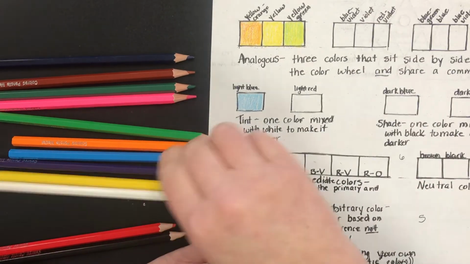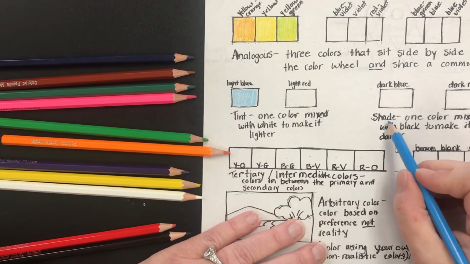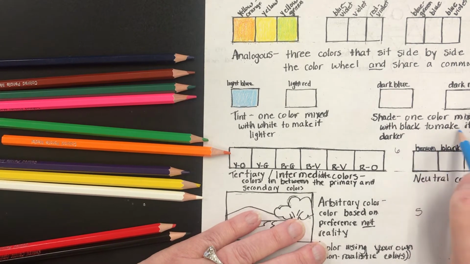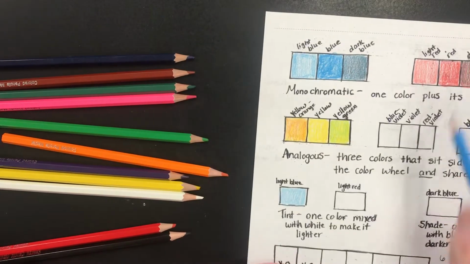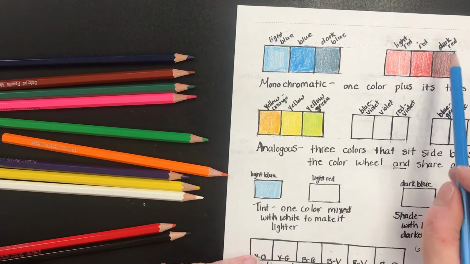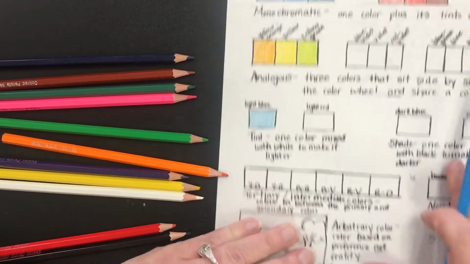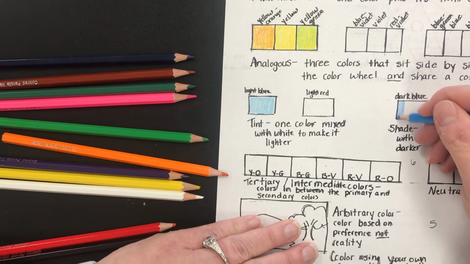And then you're going to do the same thing over here with shades. A shade is one color mixed with black to make it darker. We've already done this up here with our monochromatic. We've already made a dark red and a dark blue. So you're going to do the same thing.